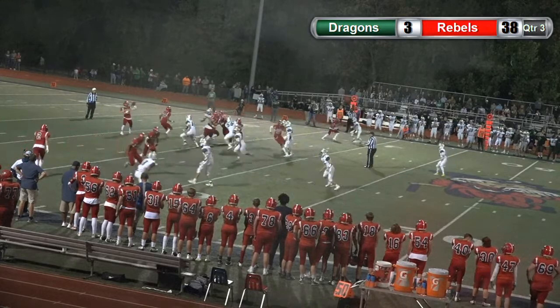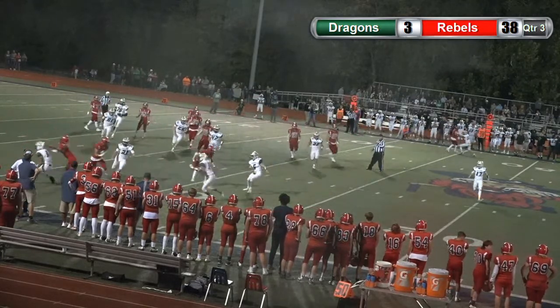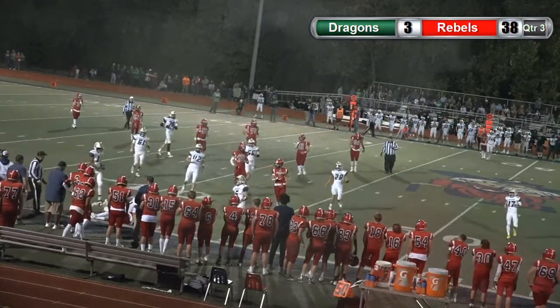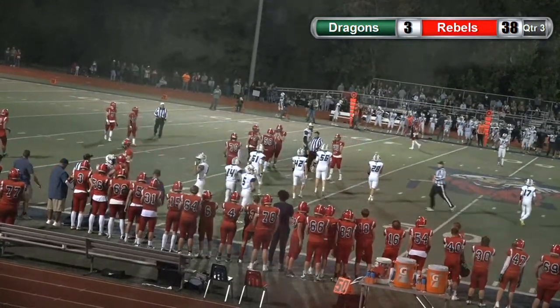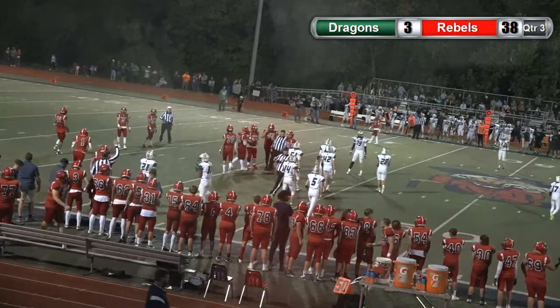Trips to the near side, first team though, still out there for the Rebels. And there's a pass out to the left side, and that's Horton, and he's going to get about 5 yards. Be second down and 5.